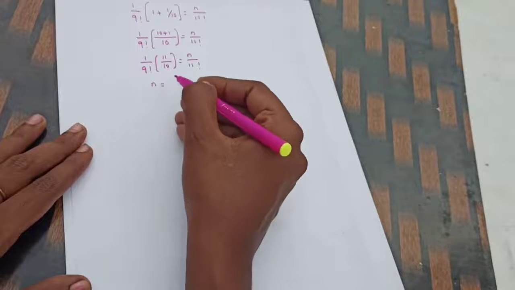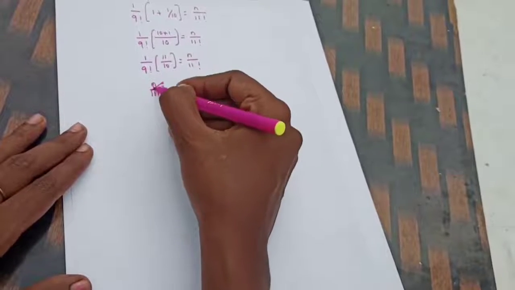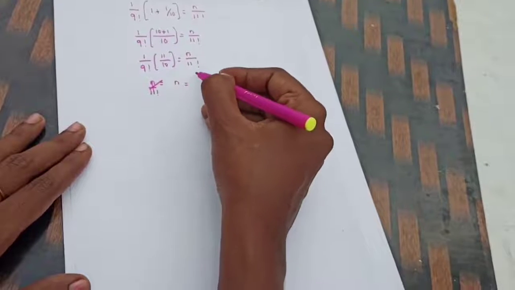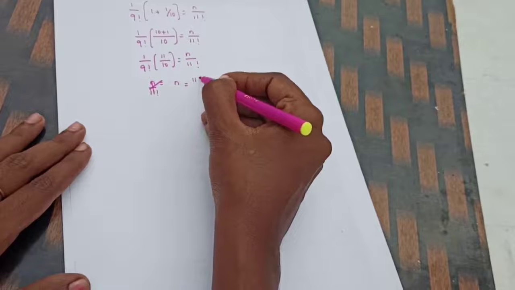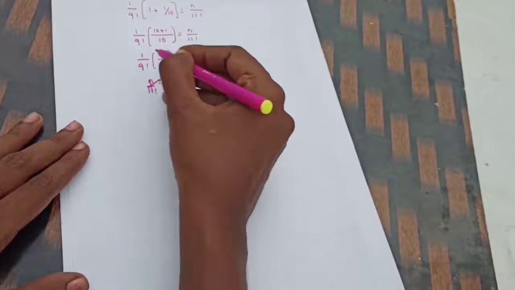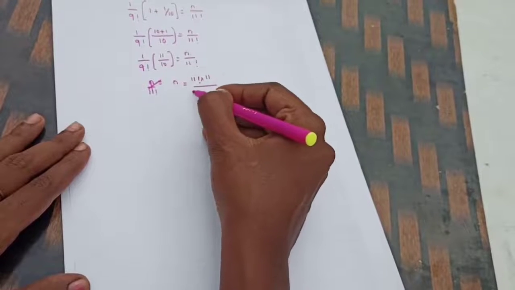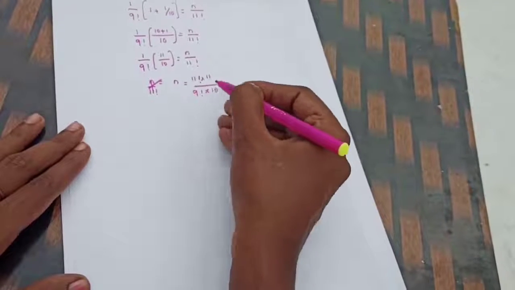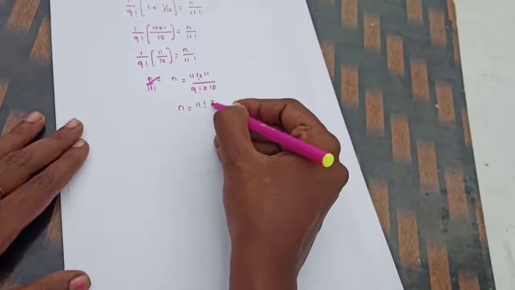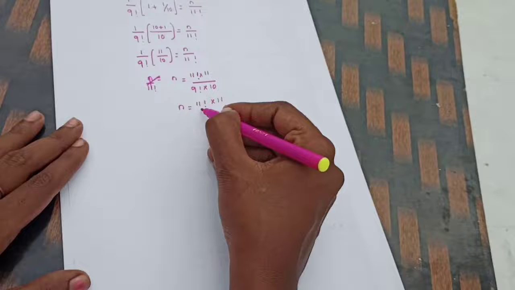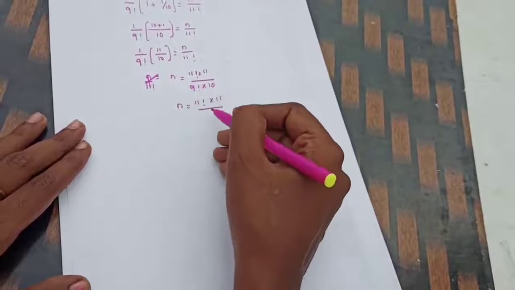So n by 11 factorial equal to, bring all the terms to one side. So n is equal to, what will happen? 11 factorial will come opposite, right? 11 factorial into 11 divided by 9 factorial into 10. That is, n is equal to 11 factorial into 11 divided by 9 factorial. 9 factorial is there, is it right?